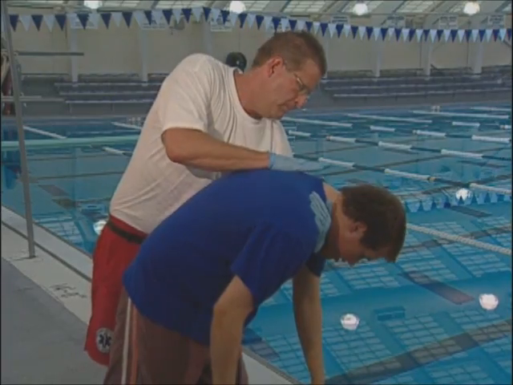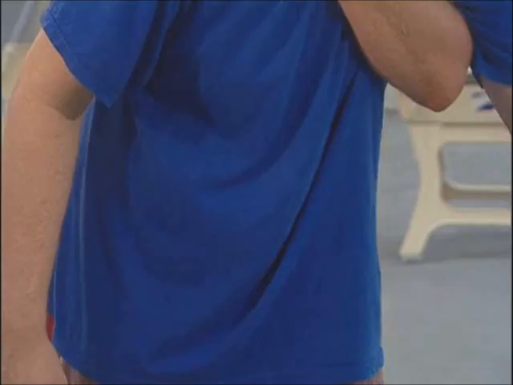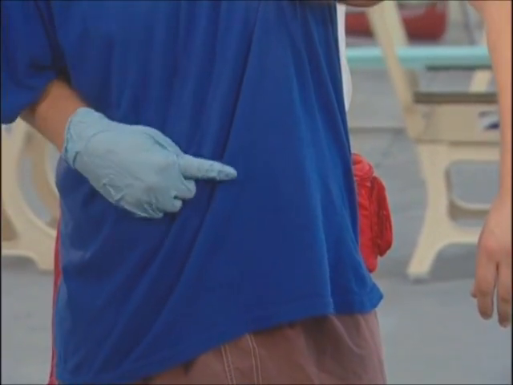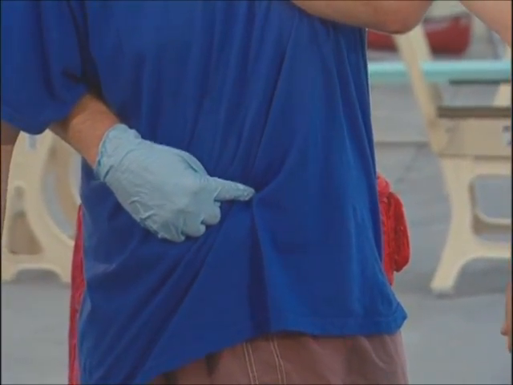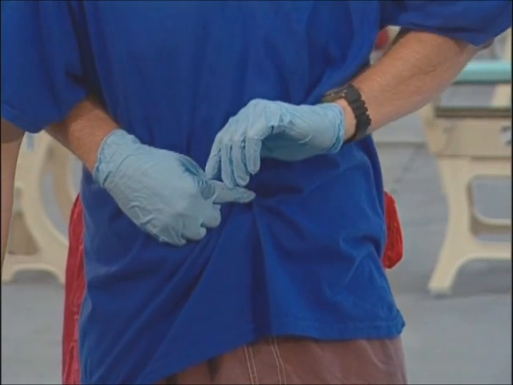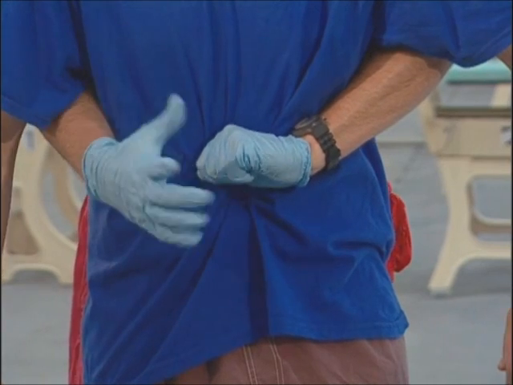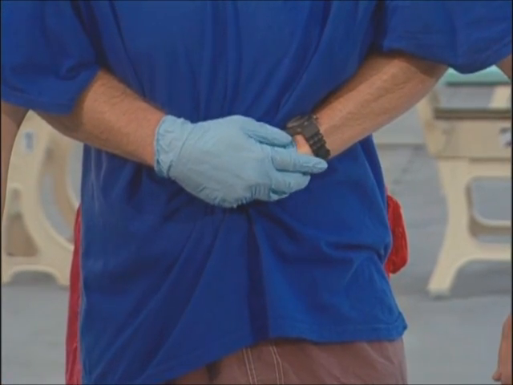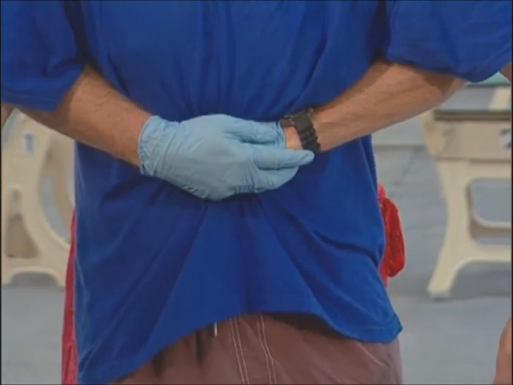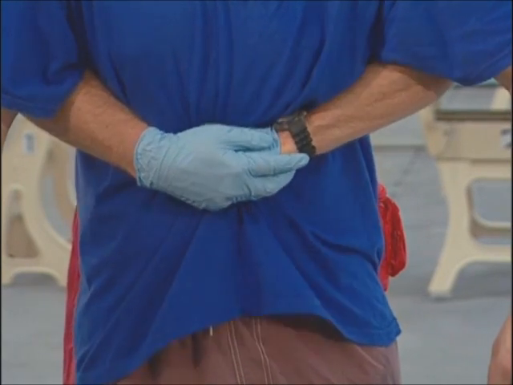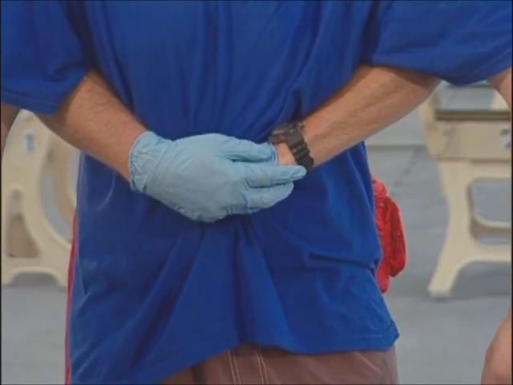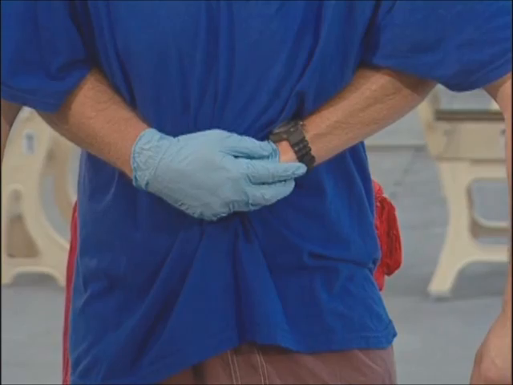If the back blows do not dislodge the object, give 5 abdominal thrusts. Use one hand to find the navel. Place the thumb side of your fist against the middle of the victim's abdomen, just above the navel. Grab your fist with your other hand and give 5 quick upward thrusts into the abdomen. Each abdominal thrust should be a distinct attempt to dislodge the object.